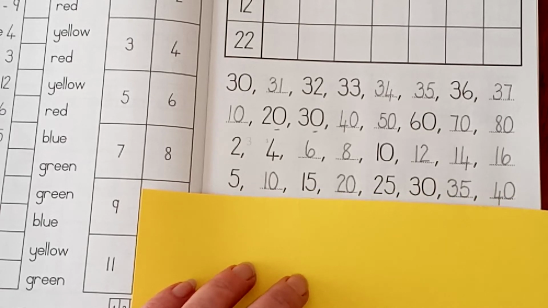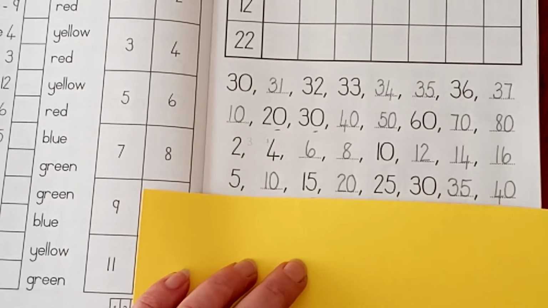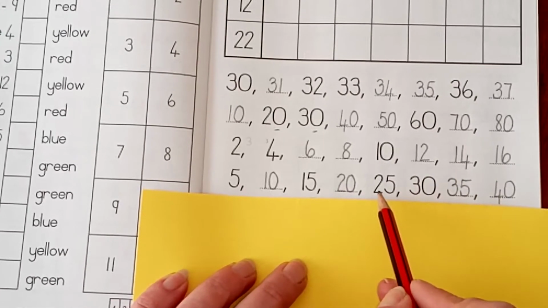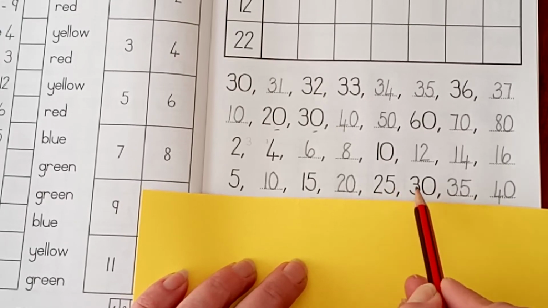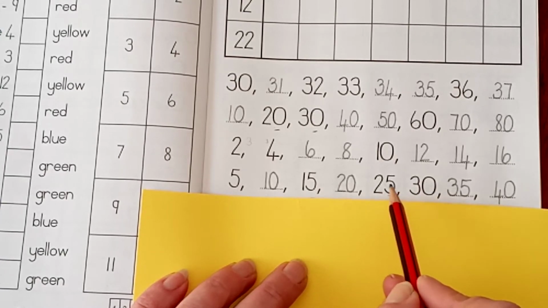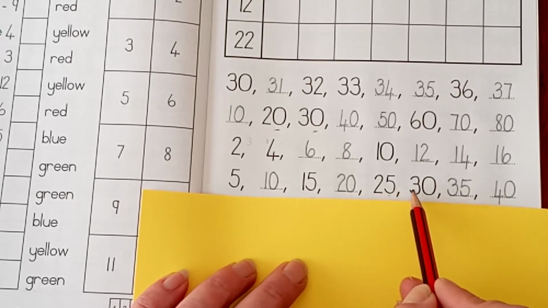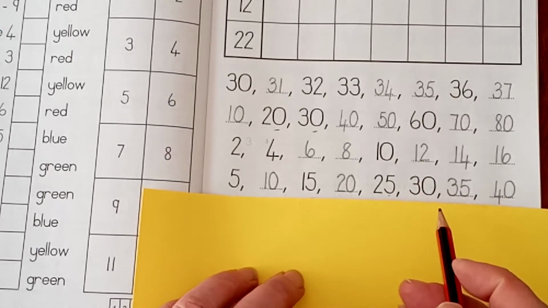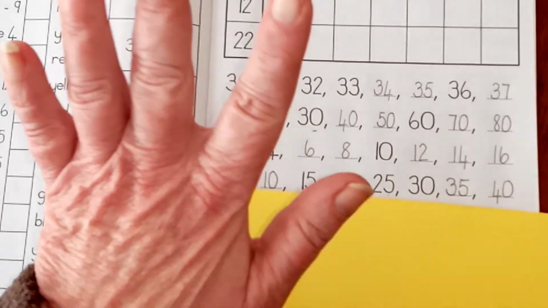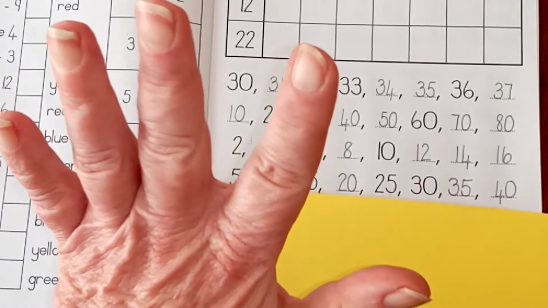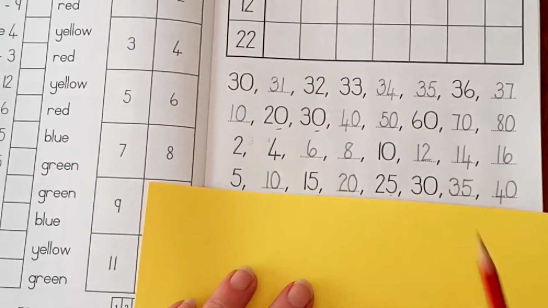This one, we find two numbers next to each other, and this one is 20 and 30. But this is not 20, it's 25. So it's 25, and then it's not 35, it's 30. So we are counting in fives. So it goes 5, 10, 15, 20. There's the 0, and there's the 5. So there's the 5, and there's the 0.